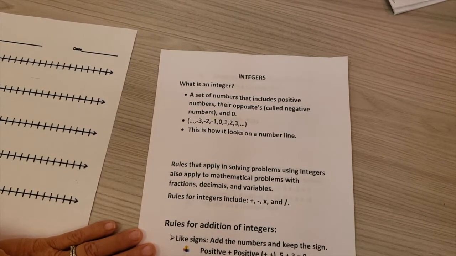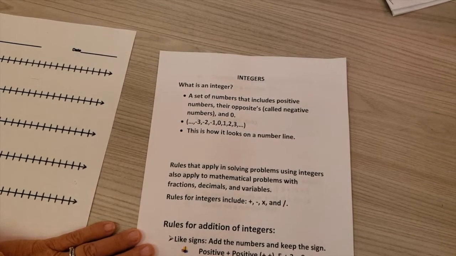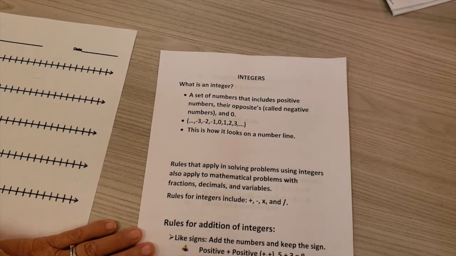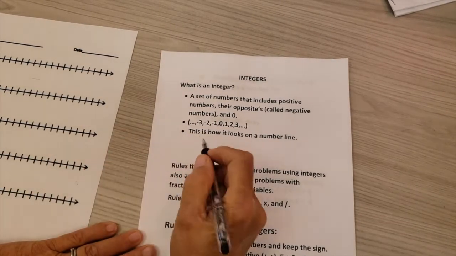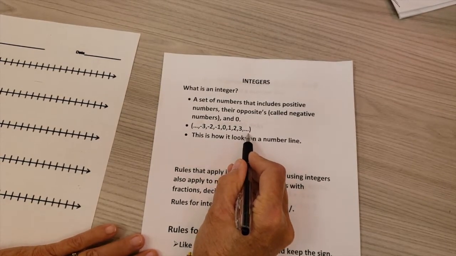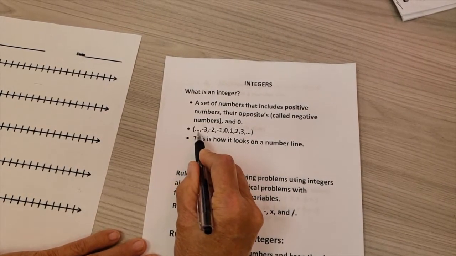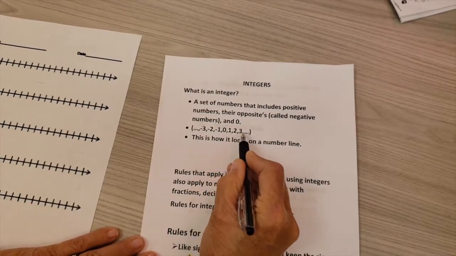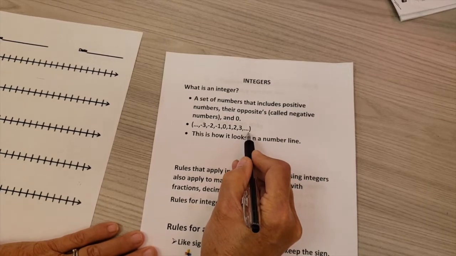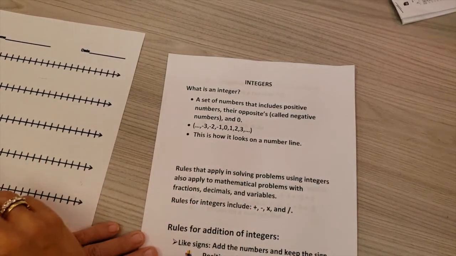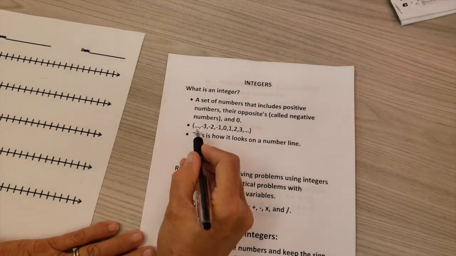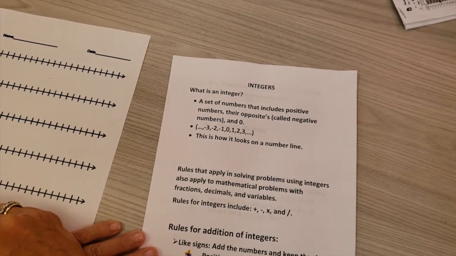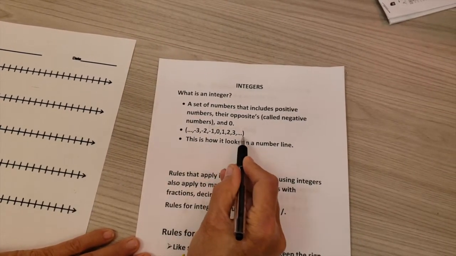What exactly is an integer? It is a set of numbers that includes positive numbers, their opposites, which we call negative numbers, and 0. It looks like this as a set: parentheses, 3 little dots, your negative numbers, 0, your positive numbers, 3 little dots, close parentheses. The parentheses signify a set. The 3 little dots means those numbers go on to infinity and beyond, just like in Toy Story. So this is what the integers look like.